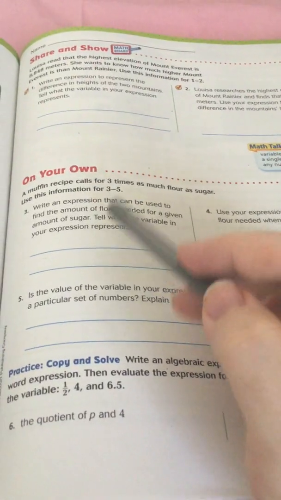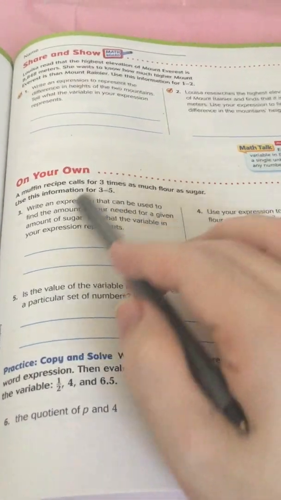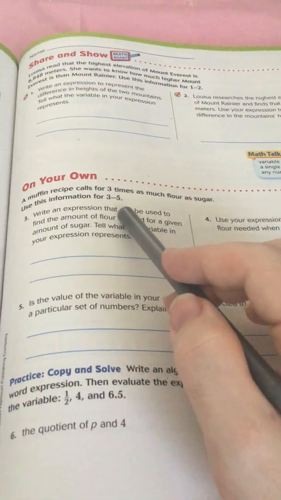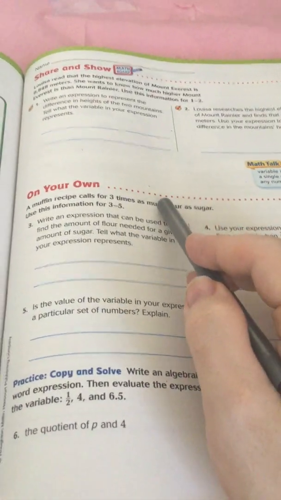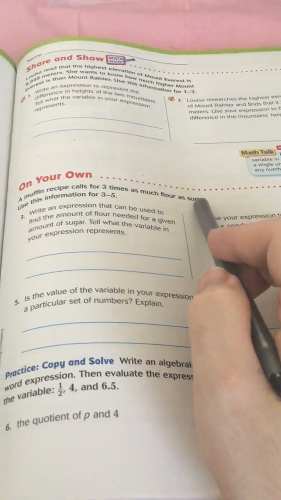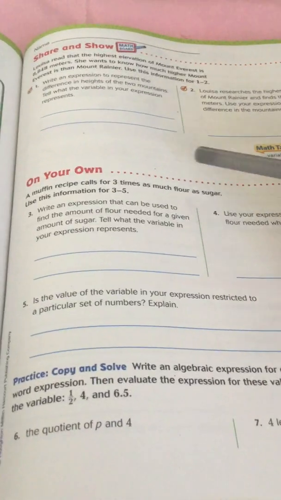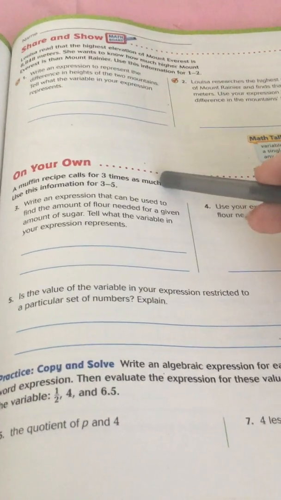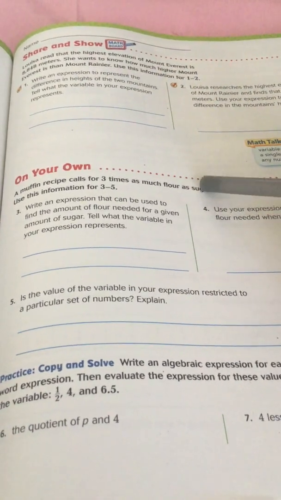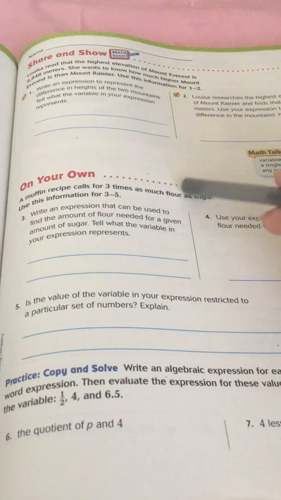So we don't know how much sugar or flour we're using, but the amount of flour we're using depends on the amount of sugar we're using. As I said, if we use 1 cup of sugar, that means we have to use 3 cups of flour. If we use 2 cups of sugar, that means we have to use 6 cups of flour.